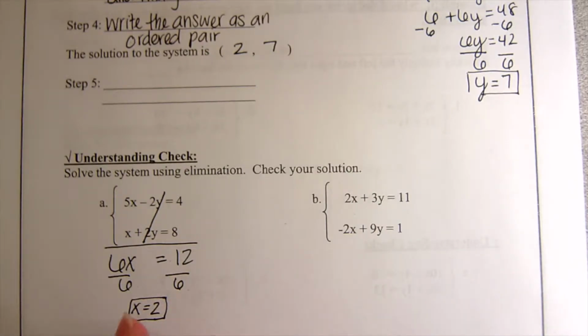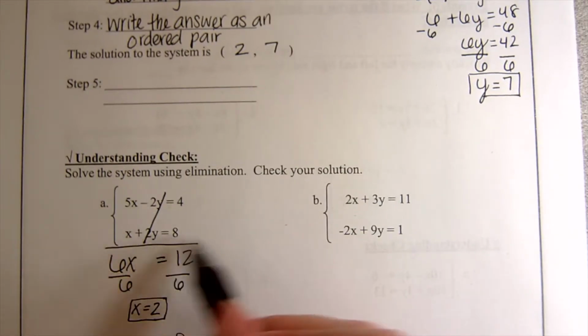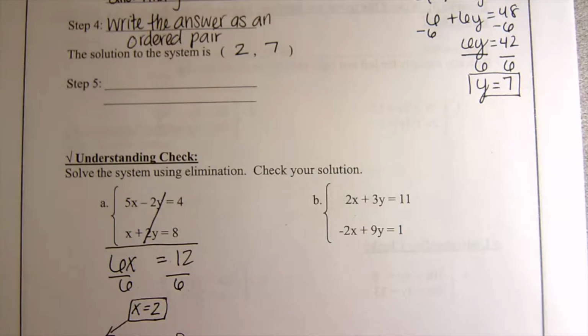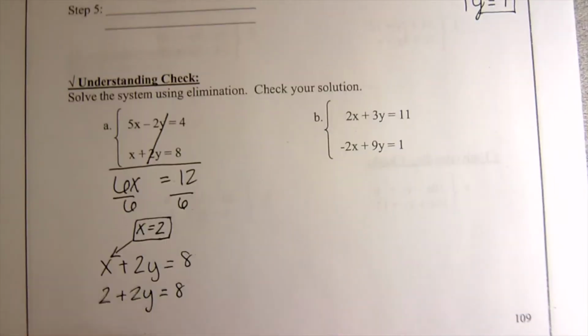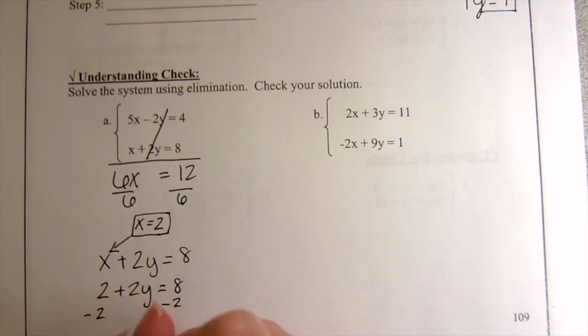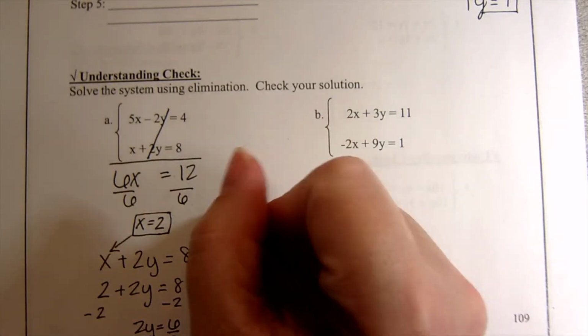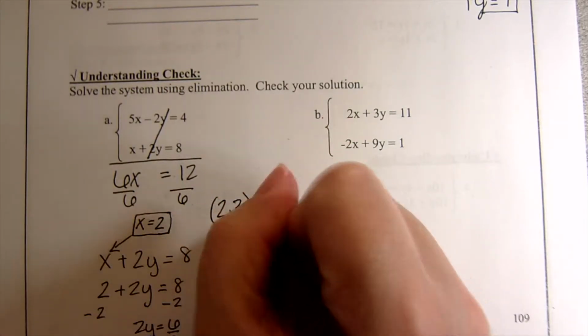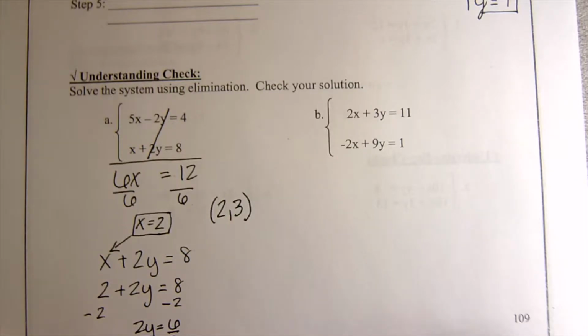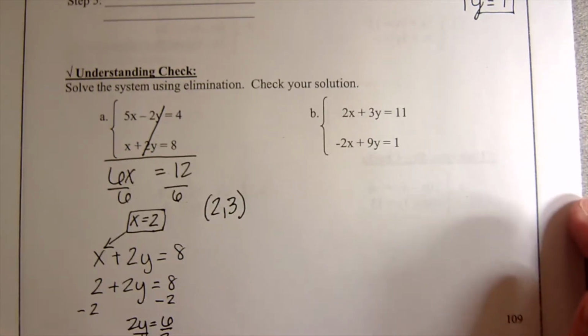I'm going to use the second one, just because it doesn't have a subtraction. It just looks easier. So I'm going to plug in 2 plus 2y equals 8. Subtract 2 from both sides, so 2y equals 6. Divide by 2, so y equals 3. So what is my ordered pair solution? 2, 3. Raise your hand if you got that right. Good. Alright, let's do the second one.